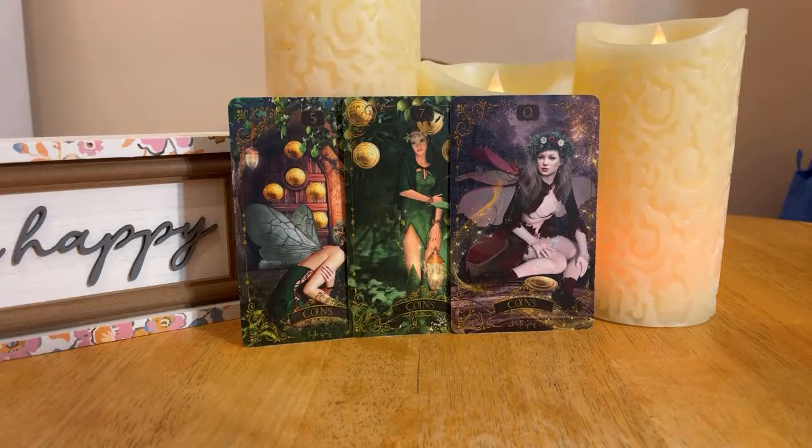I don't think that he has gotten back together with his ex-wife simply because she has emotionally iced him out. She has been doing this for quite some time because I see her as this Queen of Pentacles here. With the Page of Swords and the Three of Swords, she has told him several times that he has hurt her, which has caused her so much anxiety.